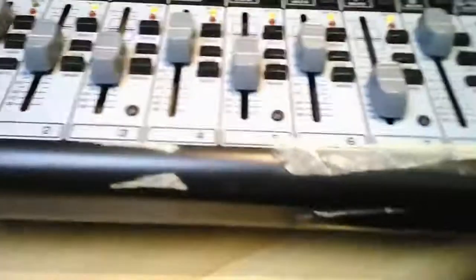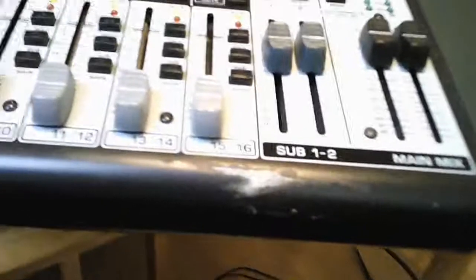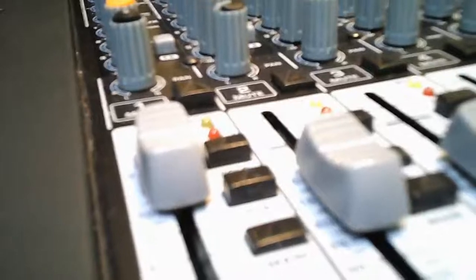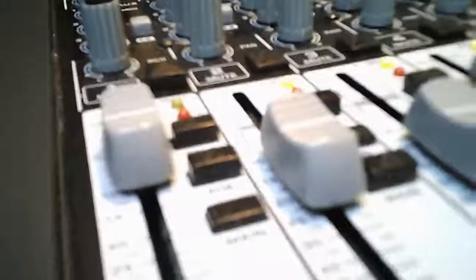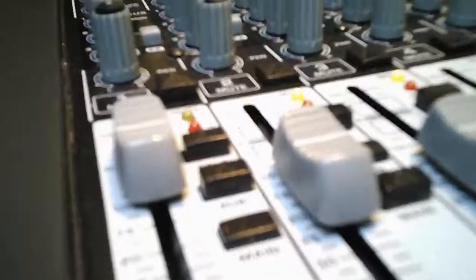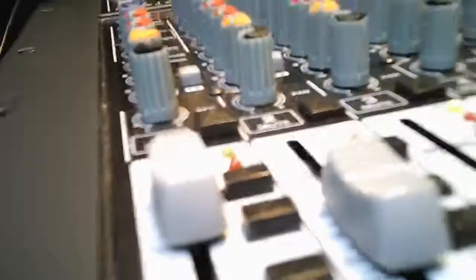So that's another way of using these subgroups, is to group things in, all the instruments, all the vocals. Now obviously you're limited here because you've only got one set of subgroups. But if you had more, so if you had subgroups 3 and 4, you can have maybe the vocals on 1 and 2, and you can have the musicians on 3 and 4.